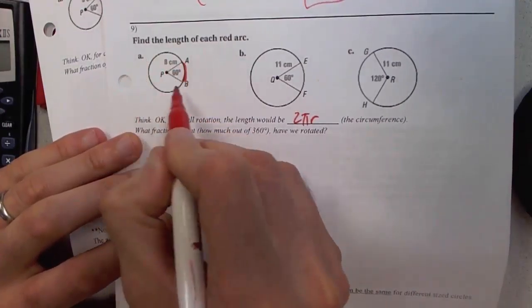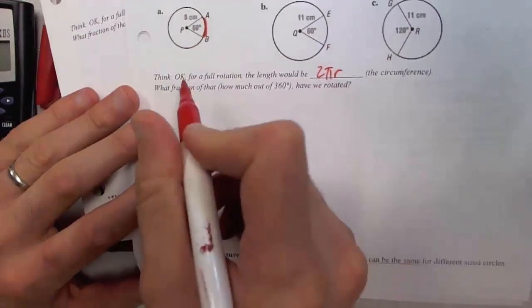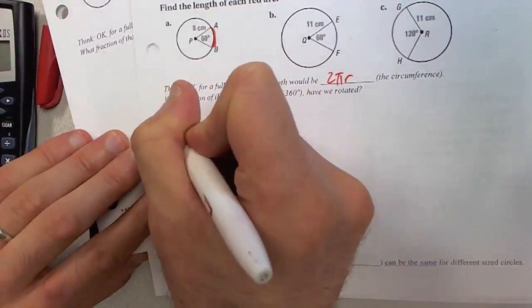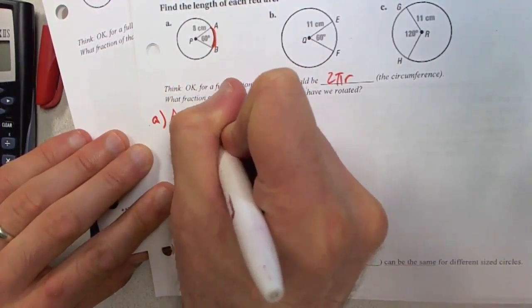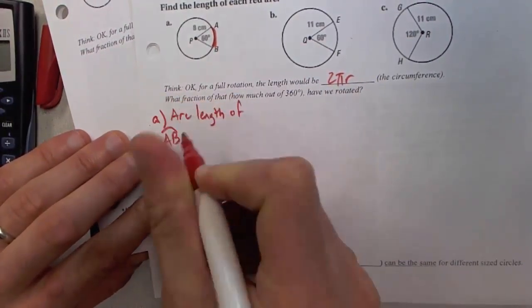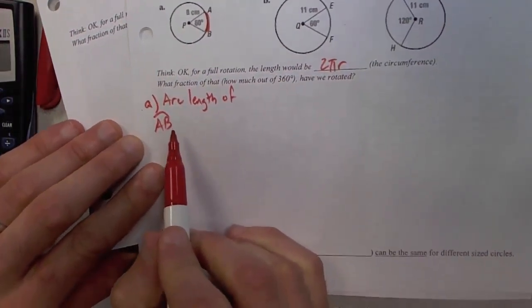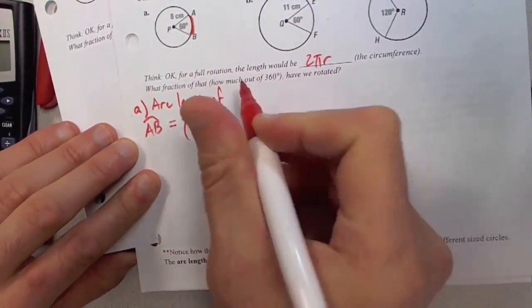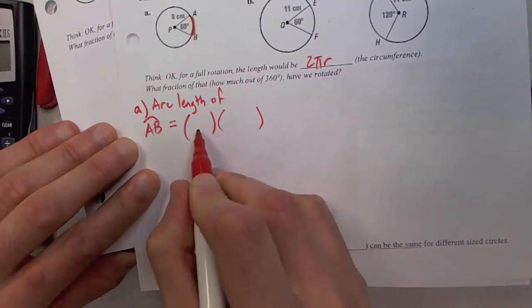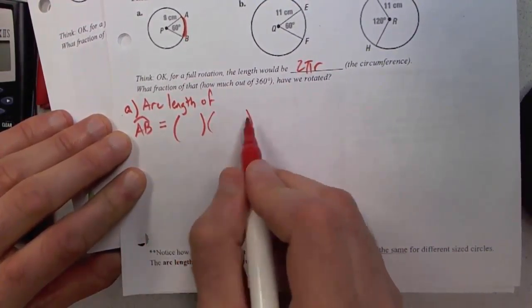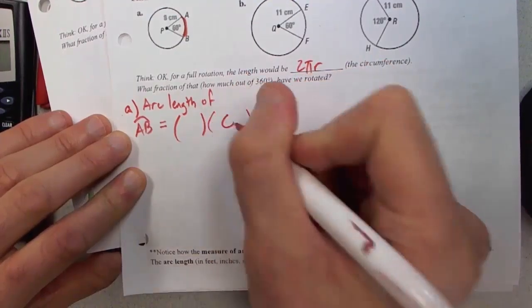Okay, so for this one right here, I say to myself, okay, my arc length of arc AB. Remember, they got that rainbow symbol. Arc length of AB equals, and then I'll put a little parenthesis here. Okay, 2 parentheses really. And this is going to be the fraction, and this is going to be the circumference.